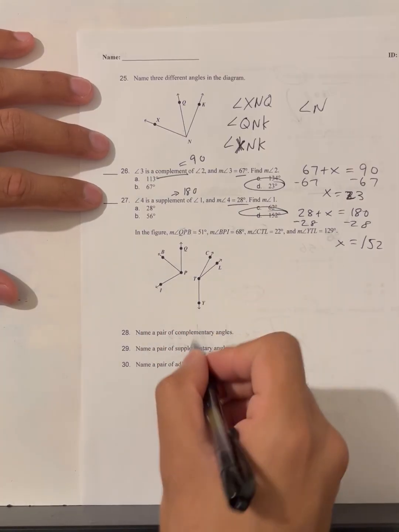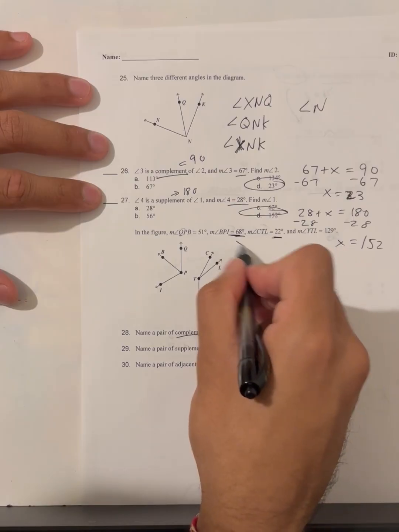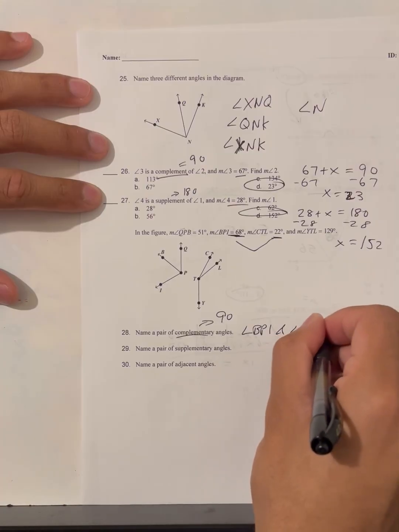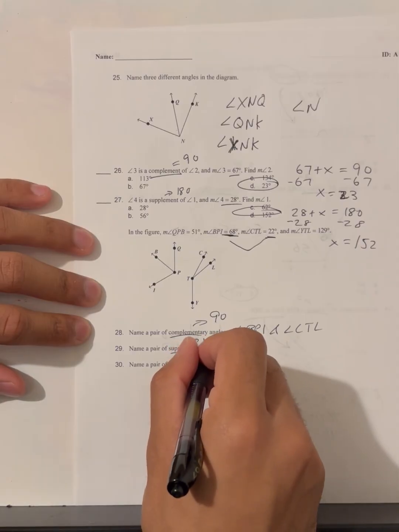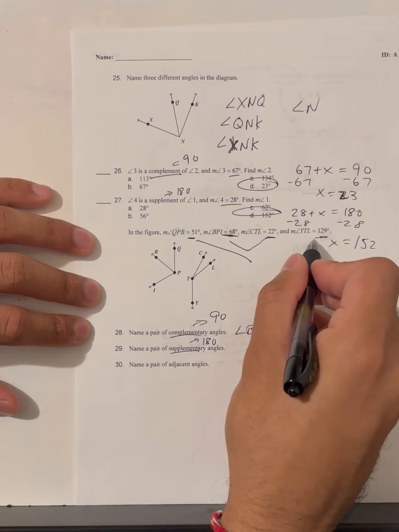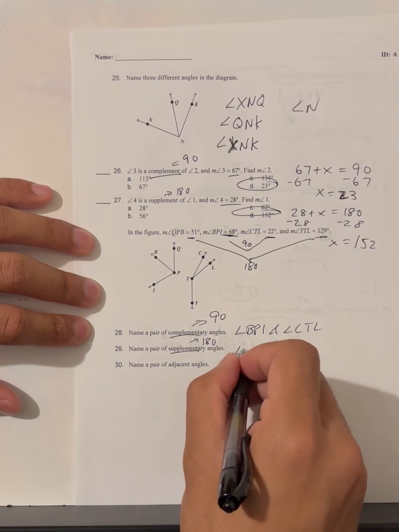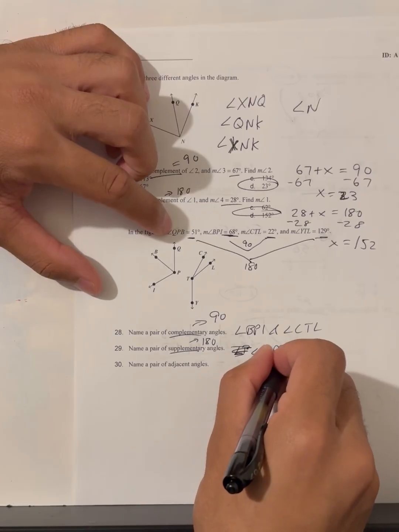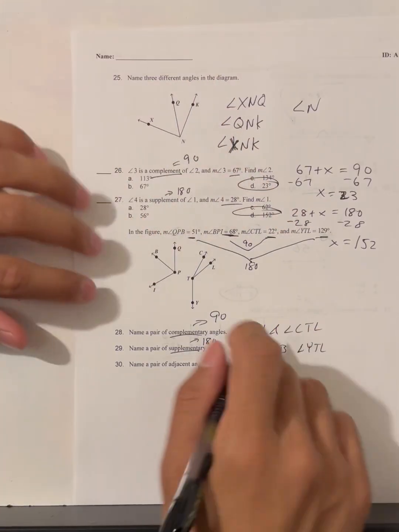Okay. Again, complementary is 90. So this one and this one would add to 90. So we'll say angle BPI and angle CTL. So the next one, supplementary, is going to be 180. So this angle 57 and this angle 129 add to 180. Okay, so we're going to say angle QPB and angle YTL. Okay, they add to 180.